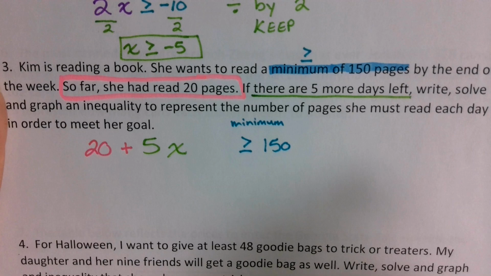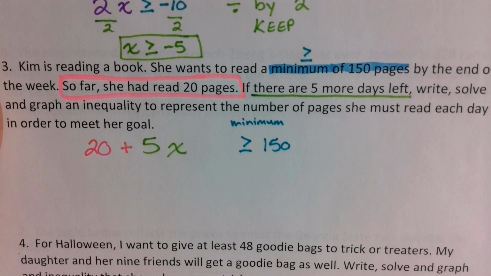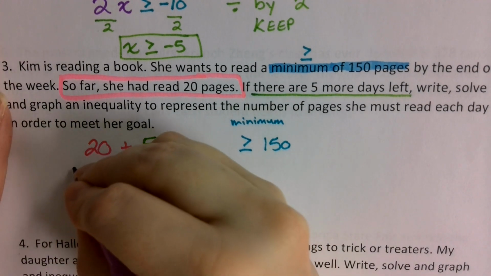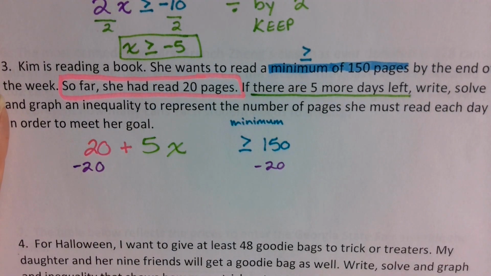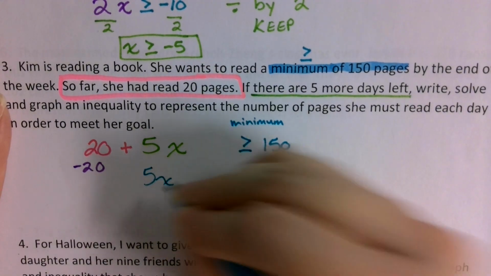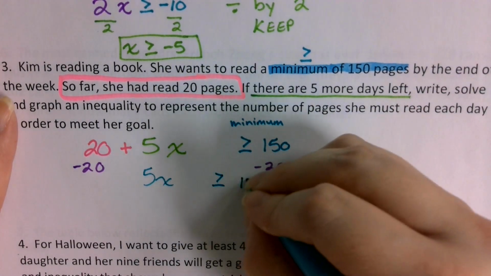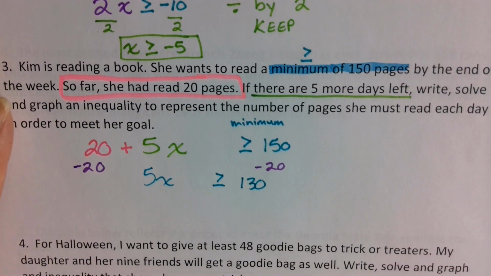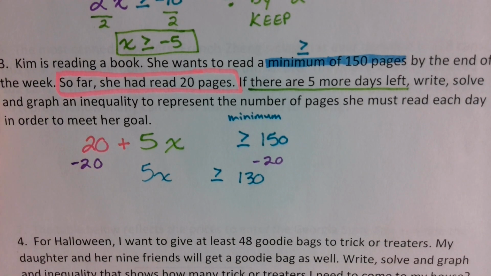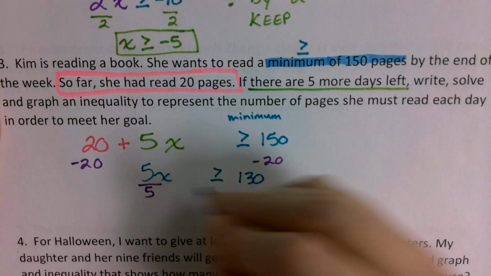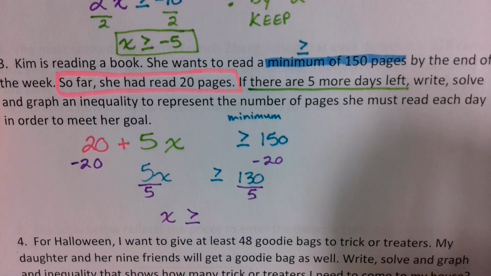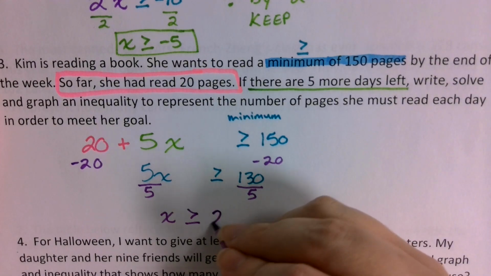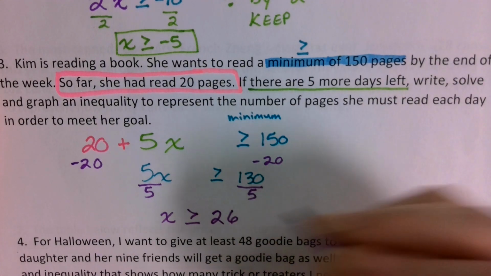So what do I need to do to solve this inequality first? Michaela? Subtract 20. We're going to subtract 20 from both sides. That's going to leave me with 5x is greater than or equal to 130. Chisimdi, what do I do to solve the rest? Divide. Good. We're going to divide by 5 on both sides. It's going to come out to x is greater than or equal to 26.